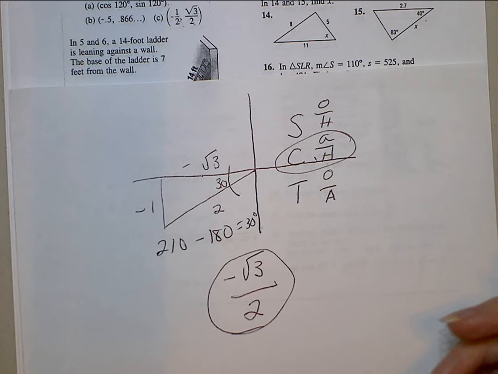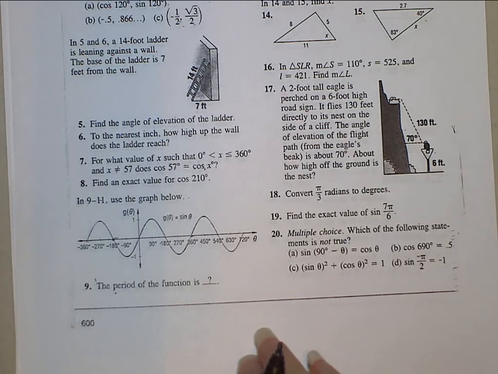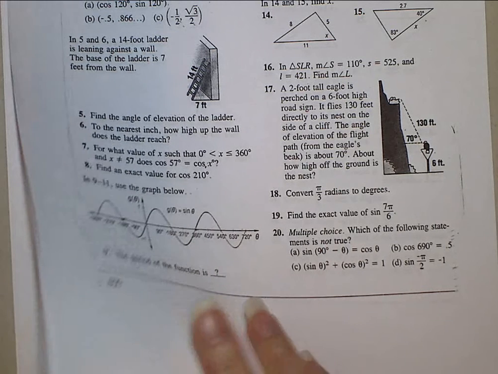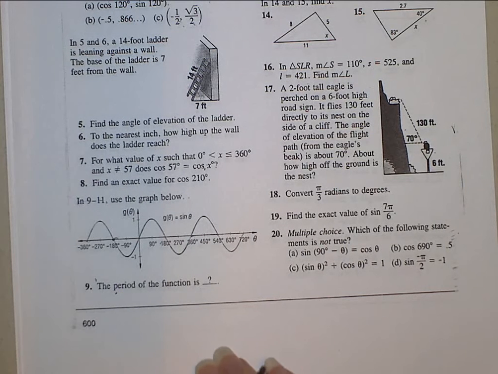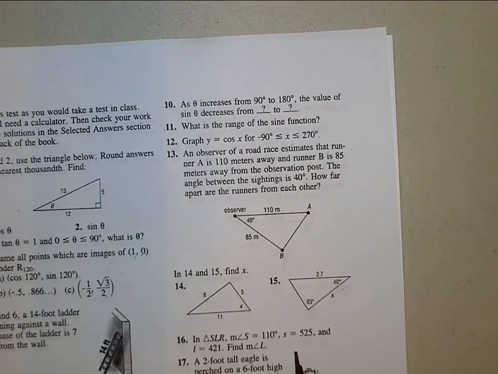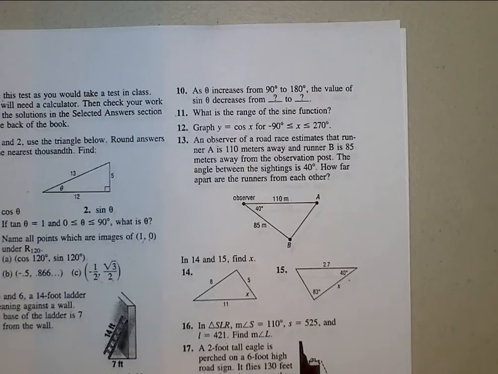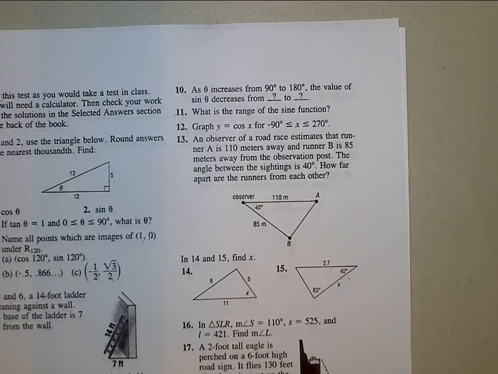Alright, my next number I was asked to do was number 11. Number 11 is up here. Number 11 says, what is the range of the sine function?